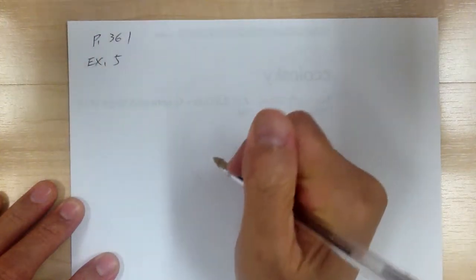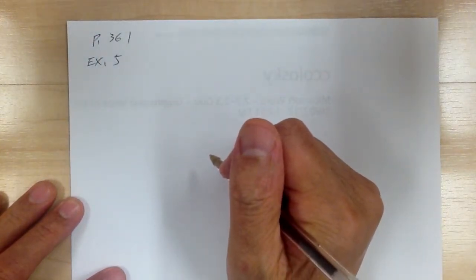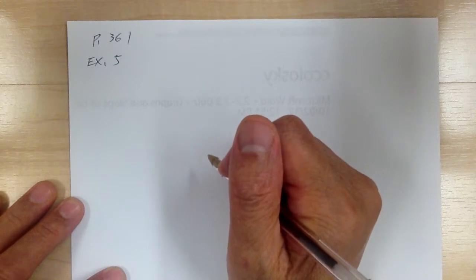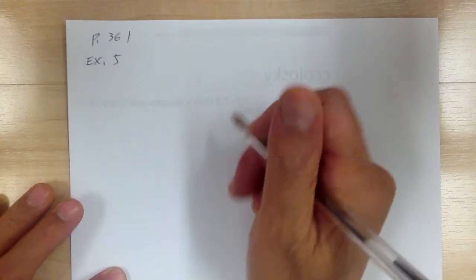So page 361, example 5. The hot water faucet can fill the hot tub in 10 minutes. The cold water faucet can fill the tub in 5 minutes. The drain can empty the tub in 15 minutes. How long would it take to fill the tub if both faucets were left on, but the drain is accidentally left open for 3 minutes?